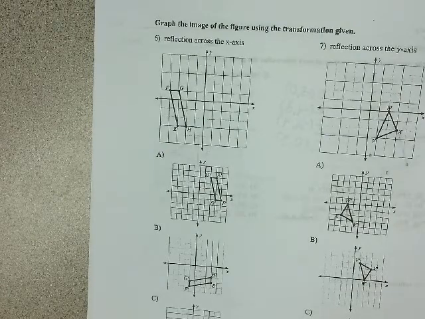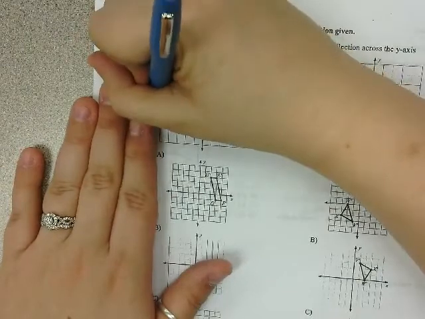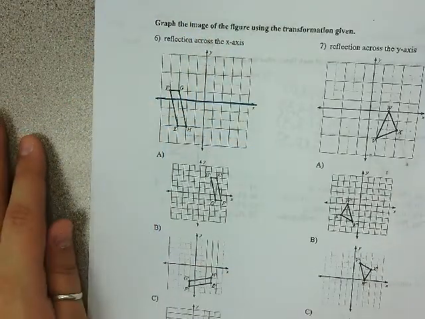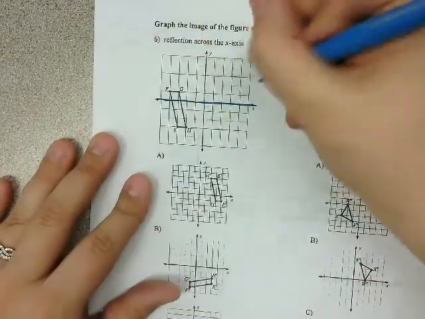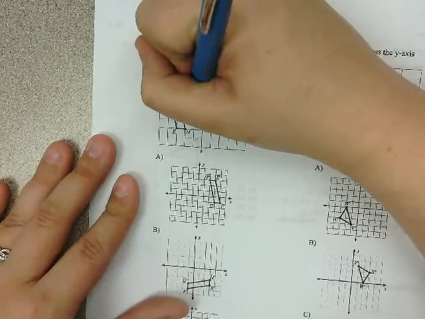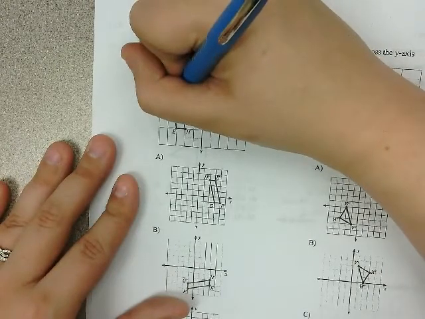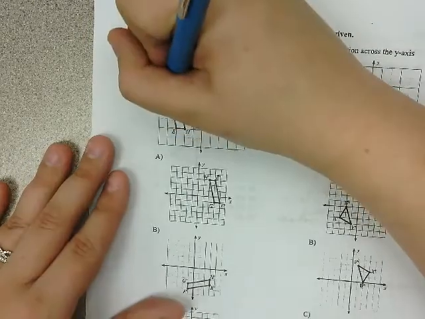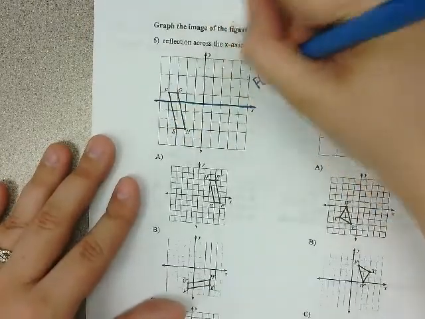All right. So the x-axis is this one. All right. So F here is negative 1, 2, 3, 4. Let me see here. Negative 1, 2, 3, 4. Yes. Negative 4, positive 1.